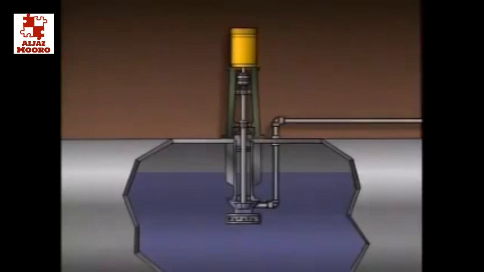The driver, which is an electric motor, is mounted above the pump on top of the tank. Its shaft is connected to the pump shaft by a coupling. This pump shaft is much longer than those found on most other centrifugal pumps. On any pump with a long shaft, it's important to keep the shaft in its correct position.